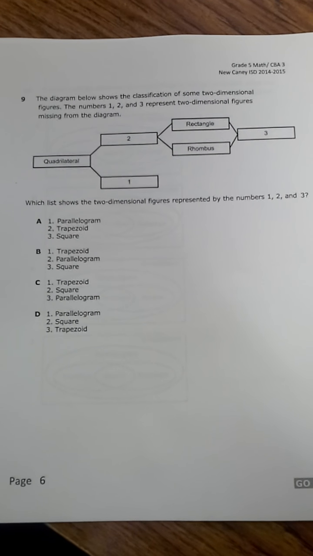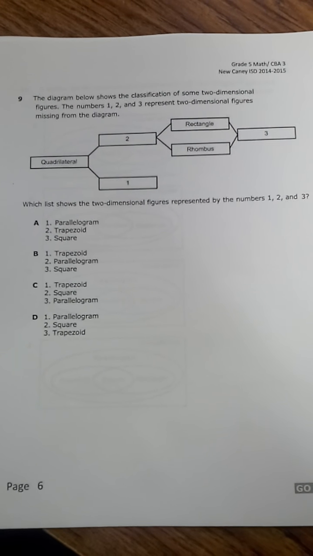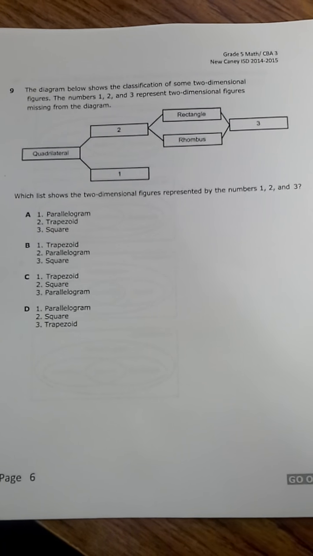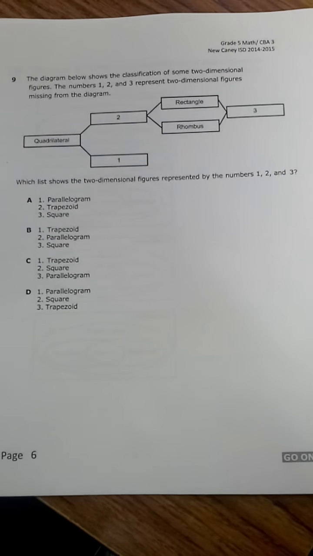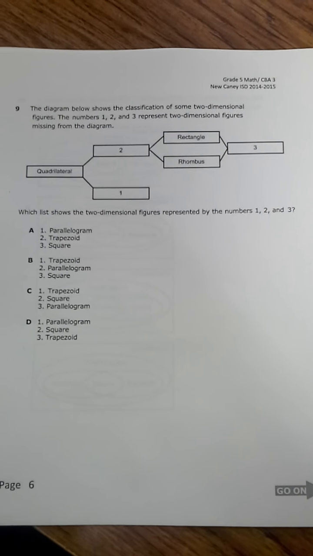Number 9. The diagram below shows the classification of some 2-dimensional figures. The numbers 1, 2, and 3 represent 2-dimensional figures missing from the diagram. Quadrilateral, rectangle, rhombus. Which list shows the 2-dimensional figures represented by the numbers 1, 2, and 3?